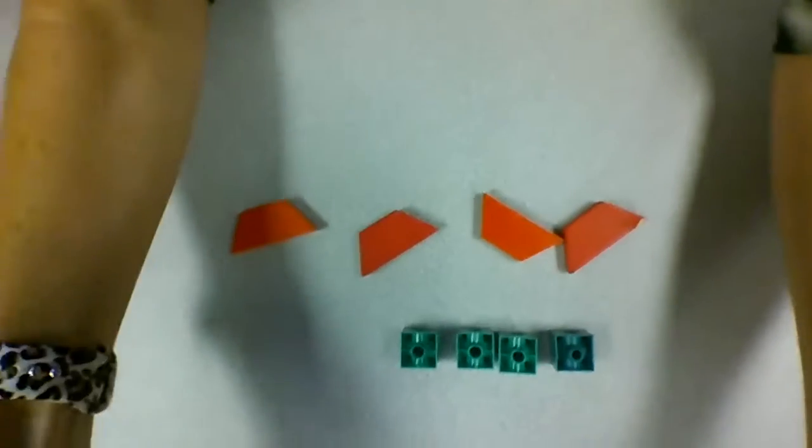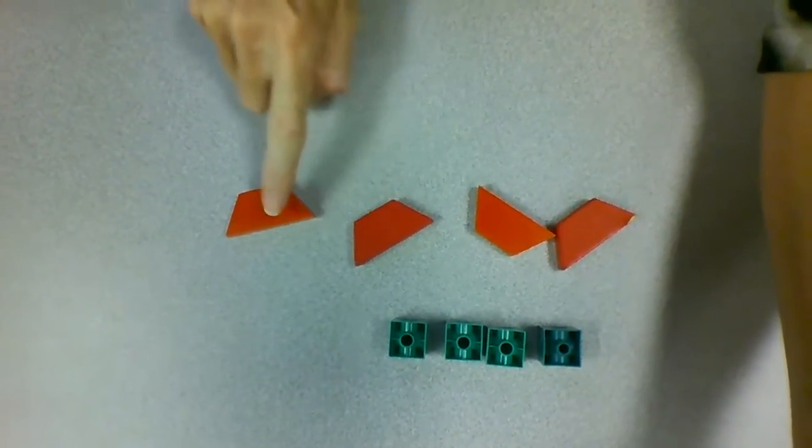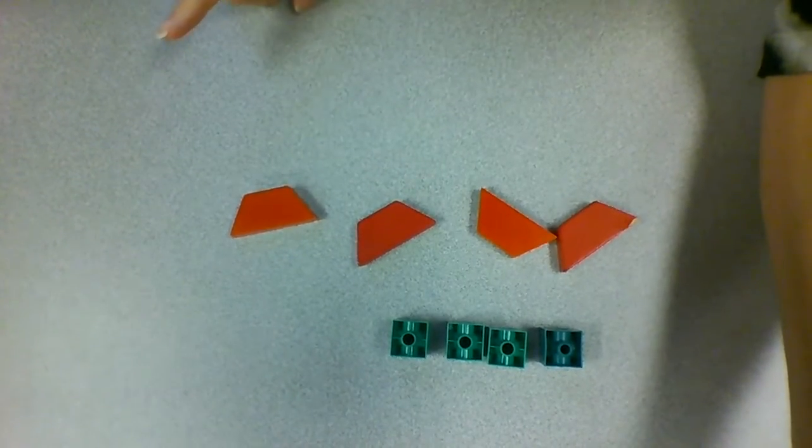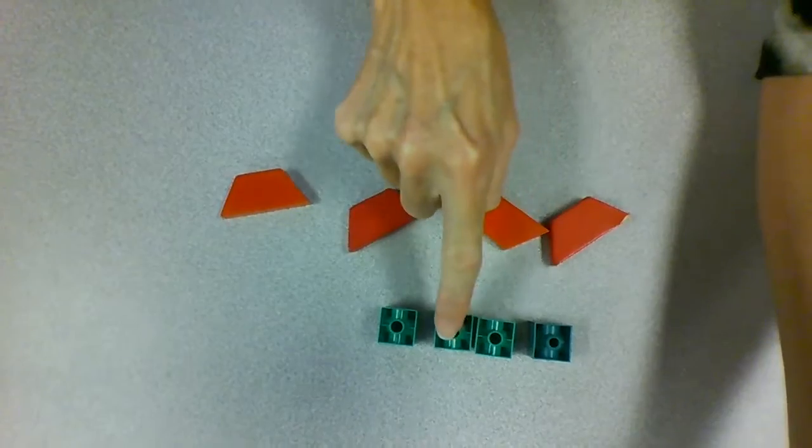So Miss Wishy-Washy, you can stand right there. Hopefully you did a good job. So we're going to count hers. So she made the pattern blocks. 1, 2, 3, 4. So she has a set of 4, and I have a set 1, 2, 3, 4. So are they equal? They are.